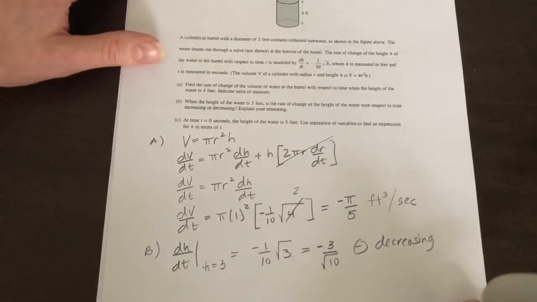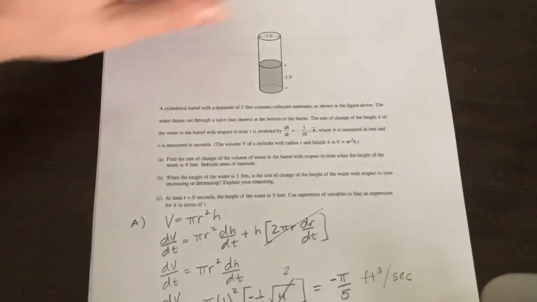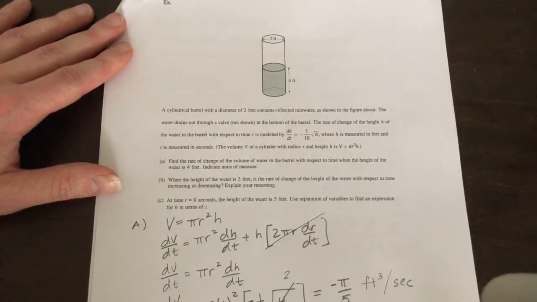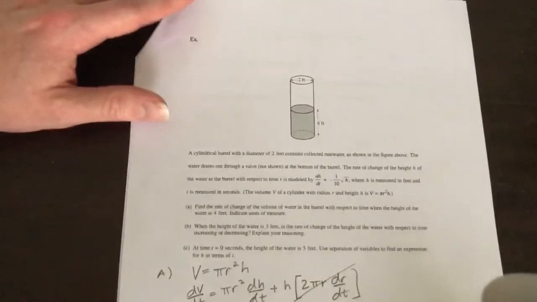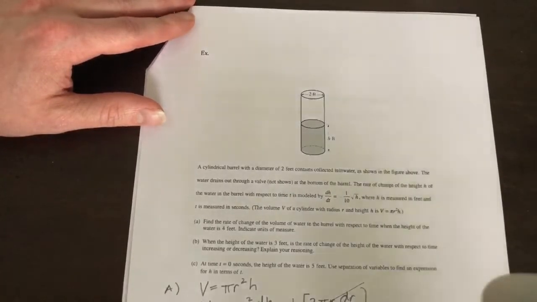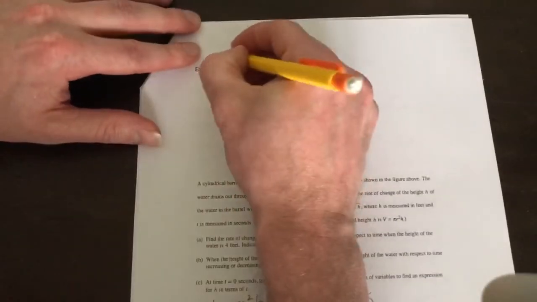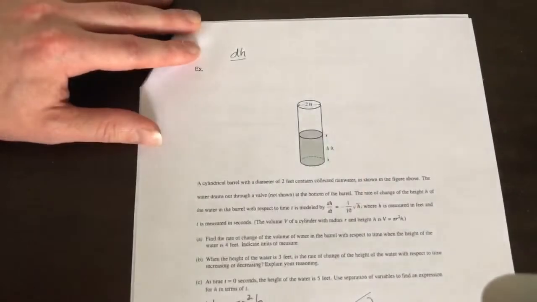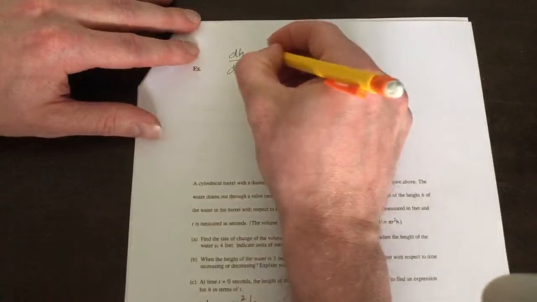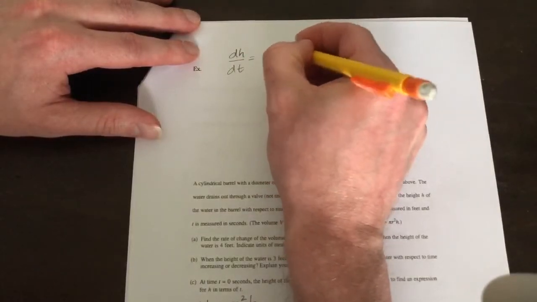Okay, last part of our question is use separation of variables to find an expression for h in terms of t. Okay, so what we're going to do is we're going to separate the variables, and I'm going to go up here and do it. Negative 1/10 square root of h.